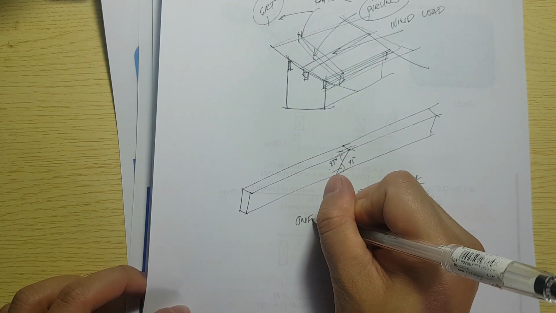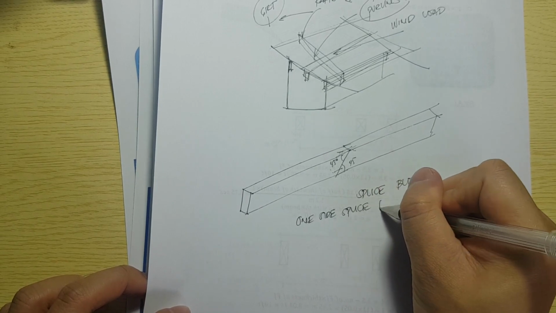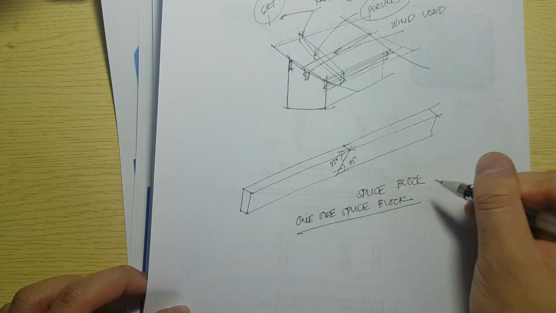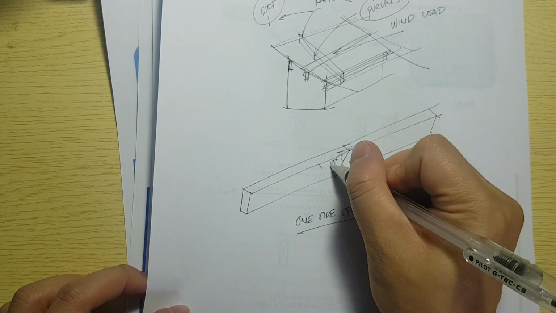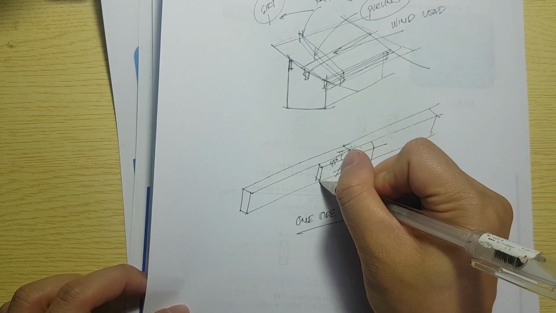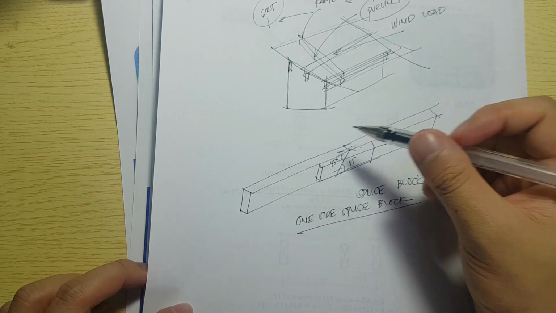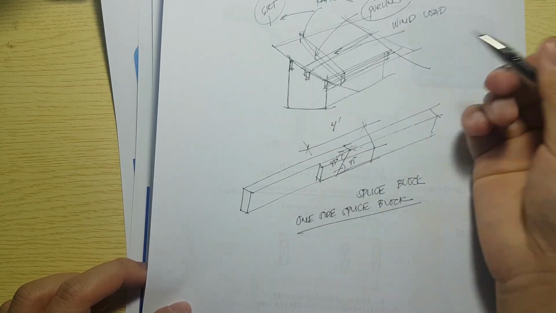If it is a one-sided splice block, it looks like this, and we are going to use 4 feet.